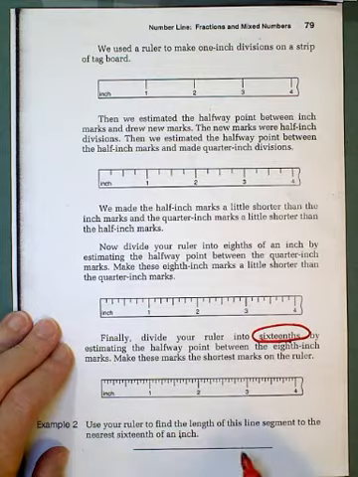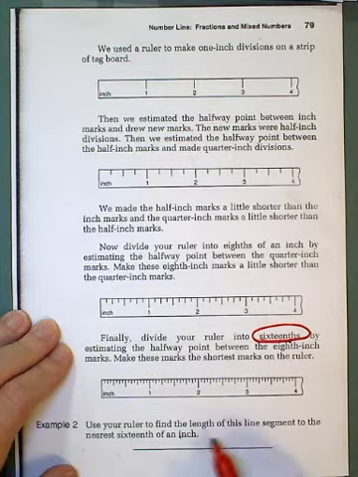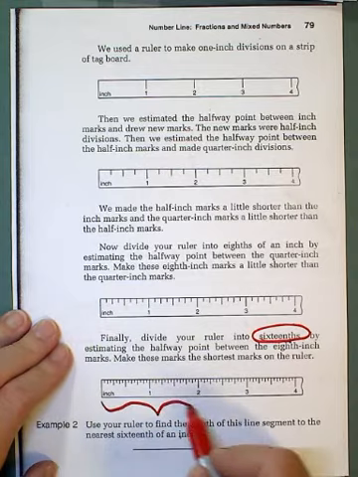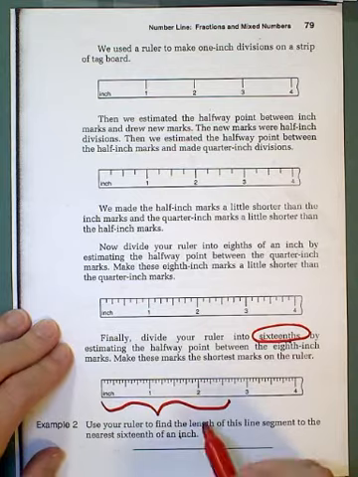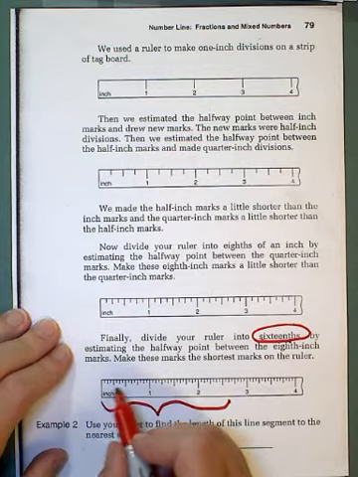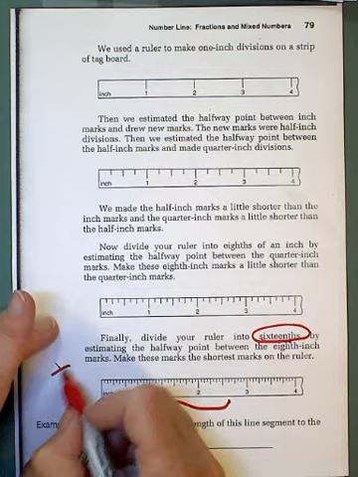Would you now look at example 2? We're going to use our ruler to find the length of this segment to the nearest 16th of an inch. I would love it if you were using a ruler that looked like this. I will caution you that sometimes the rulers that you bring from home have even smaller markings, only between the 0 and the 1, and those are actually our 1/32 inch marks.